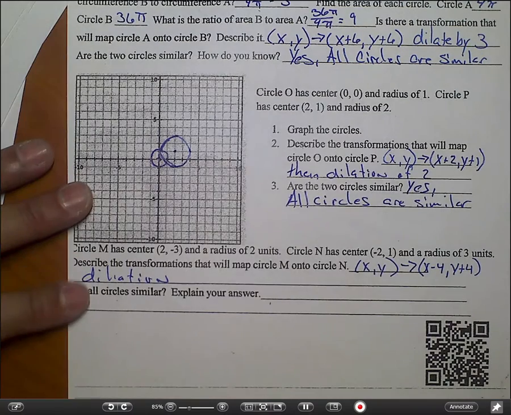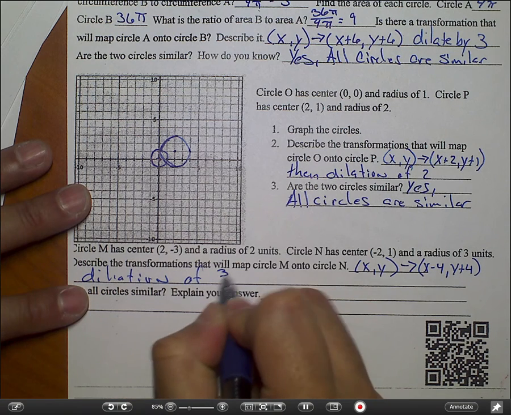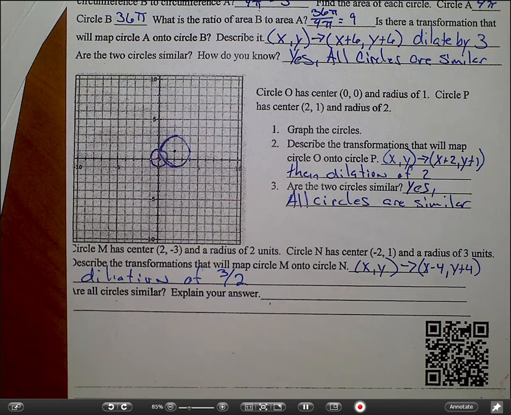So the dilation should be 3 over 2, because it's the second radius of 3 over your first radius of 2.